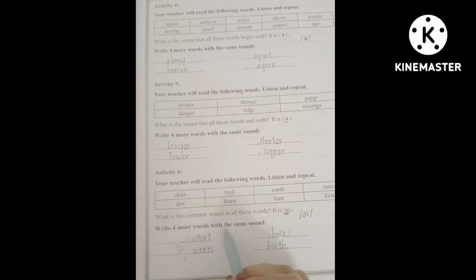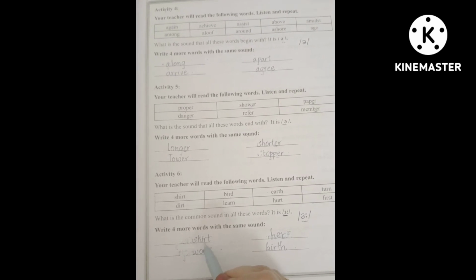Write 4 more words with the same sound. The long a letter words we have to write. Skirt. Okay, her, work, birth. These are the 4 words.